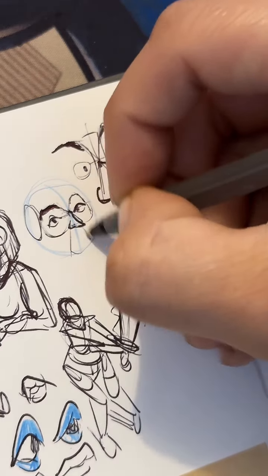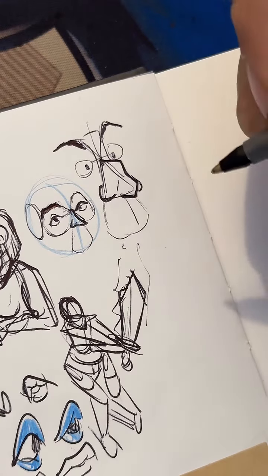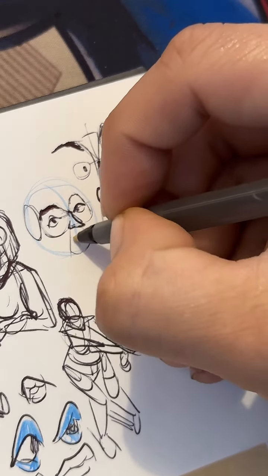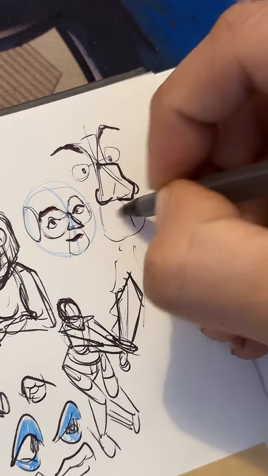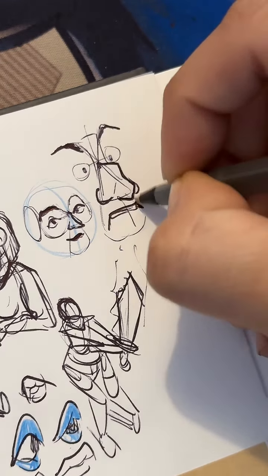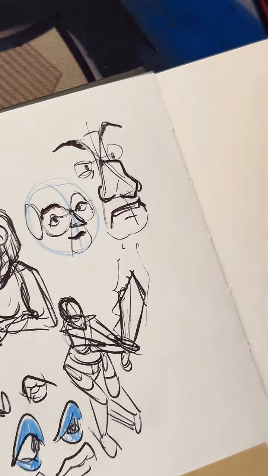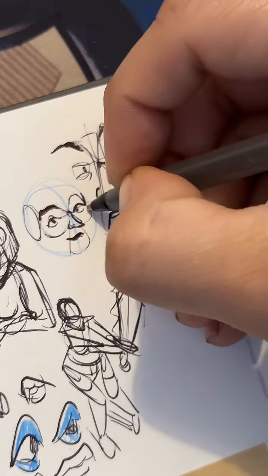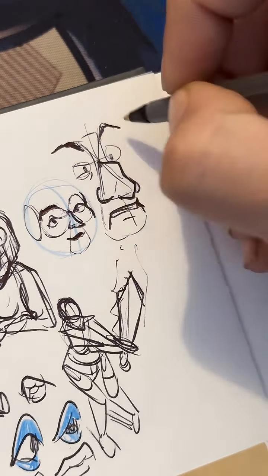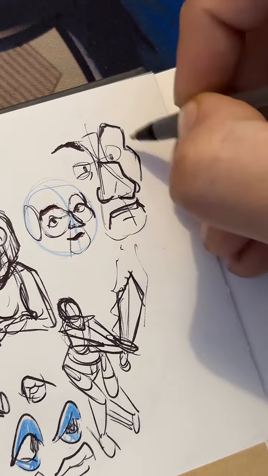That triangle down line takes you to your mouth space, and then you can draw your mouth, regardless of what type of mouth you want to do. This division is where that little crevice happens, where you get that division from your cheekbone.